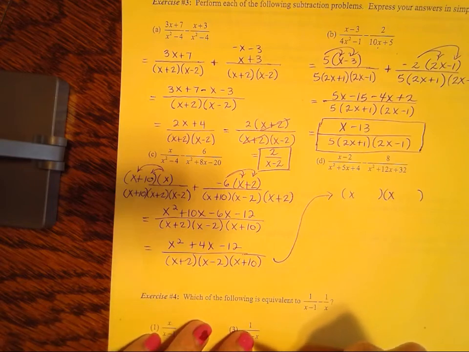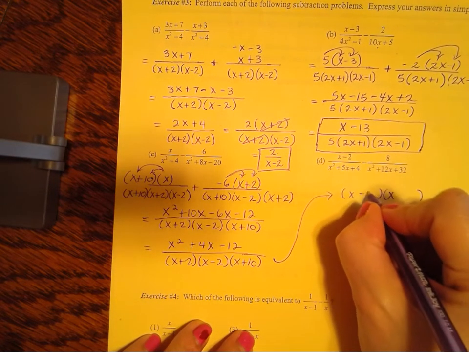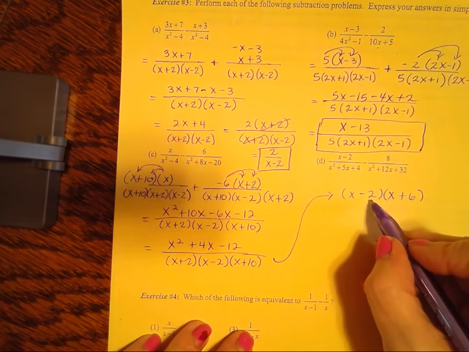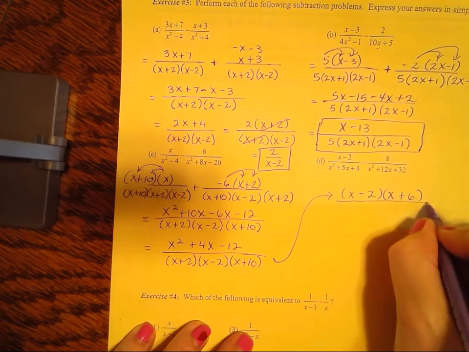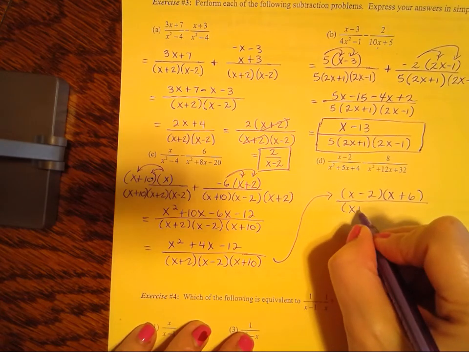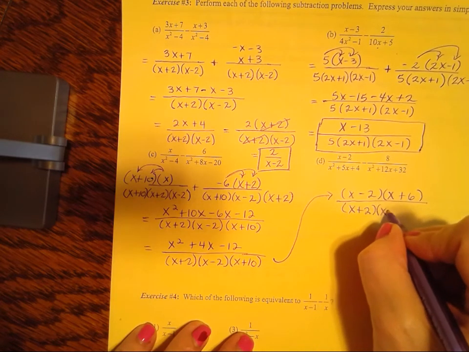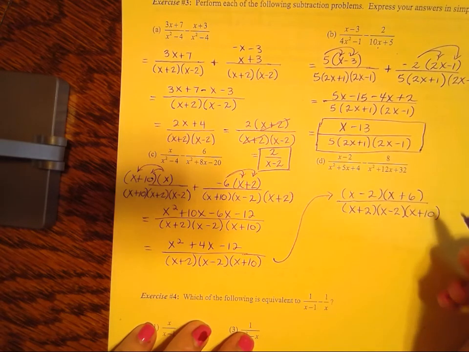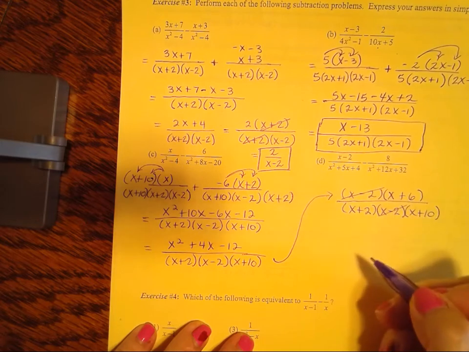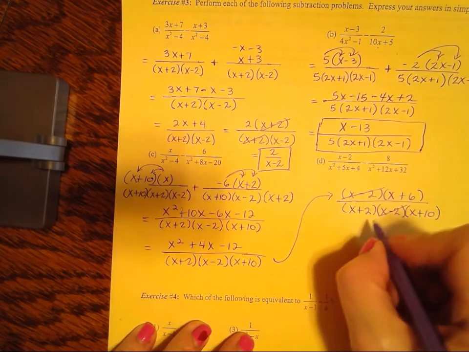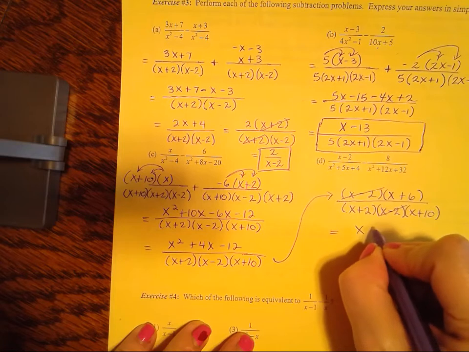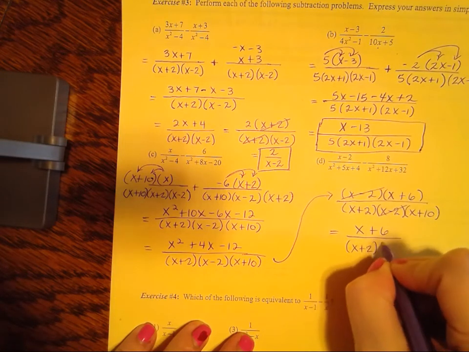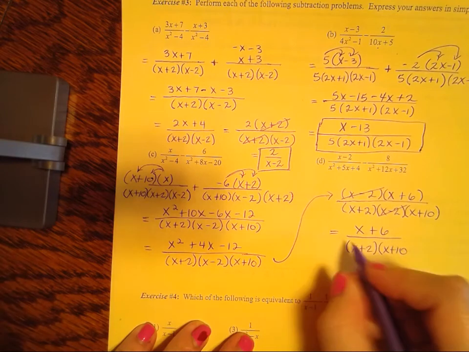So -2 times 6 is -12, and -2 plus 6 is +4. So we can cancel out the x minus 2's, and we're left with x plus 6 divided by x plus 2 times x plus 10.